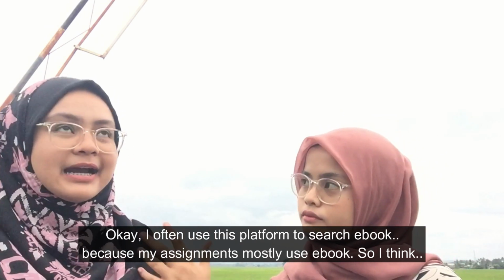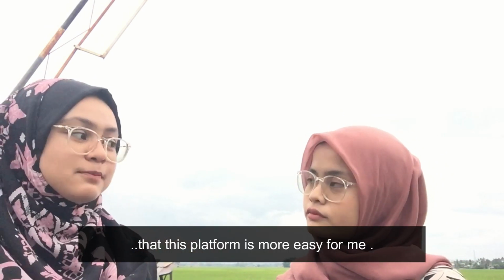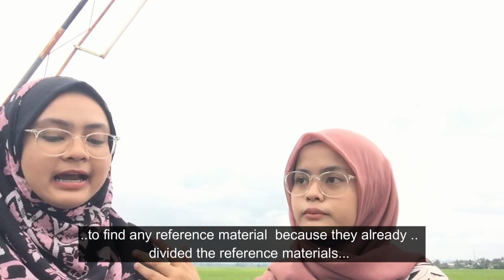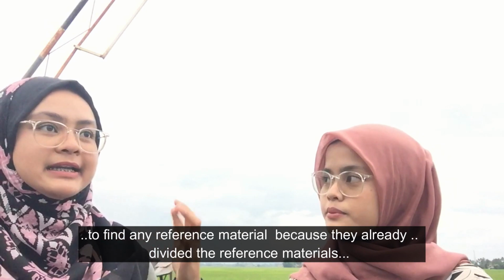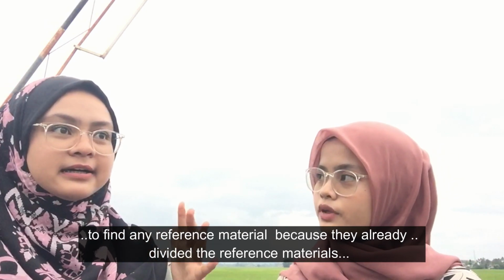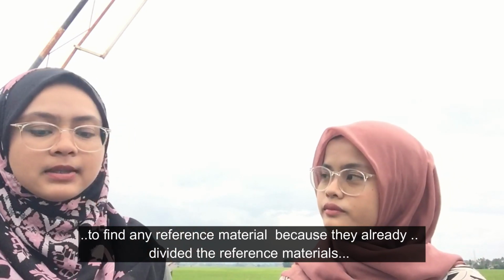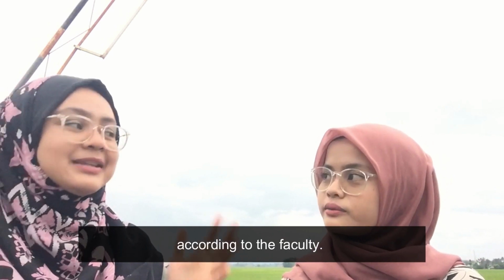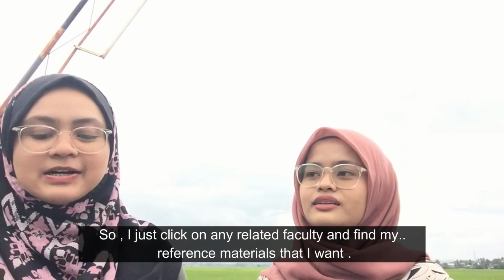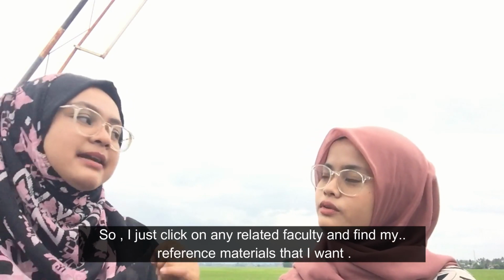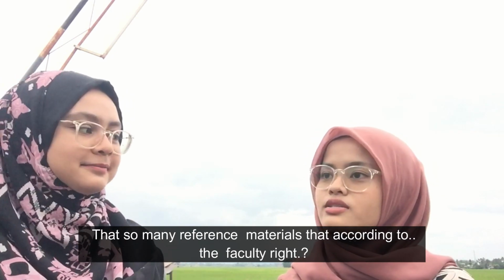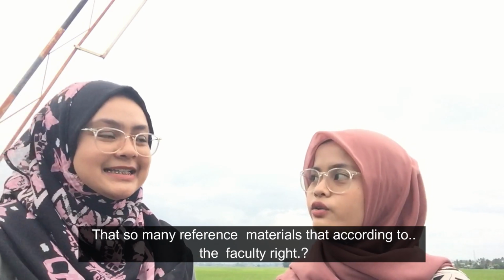I think this platform is easier for me to find any reference materials because they already divide their reference materials according to the faculty. So I just click on any related faculty and find the reference materials that I want. There are so many reference materials there according to the faculty, right?